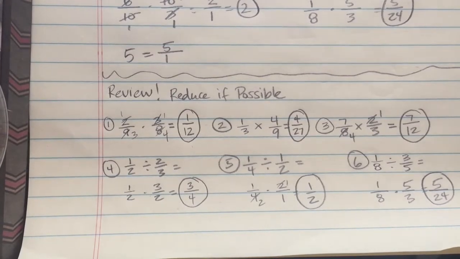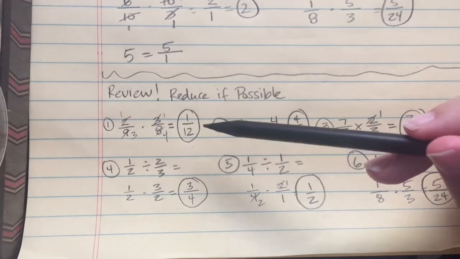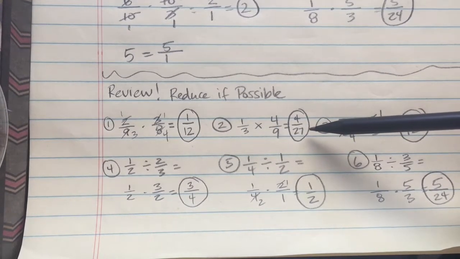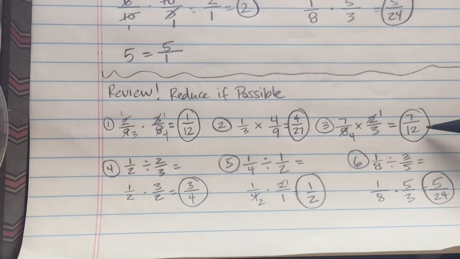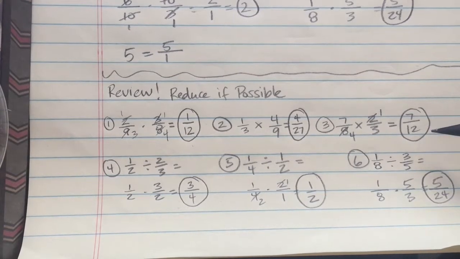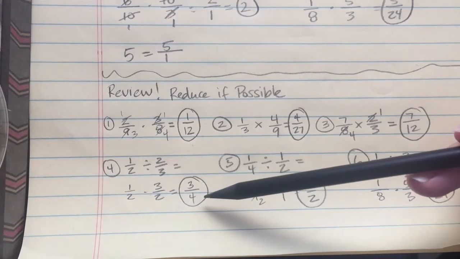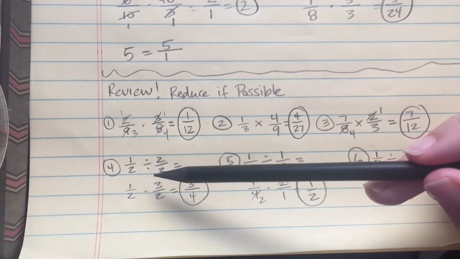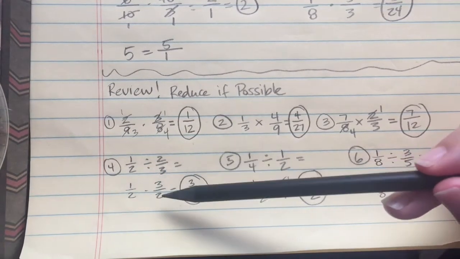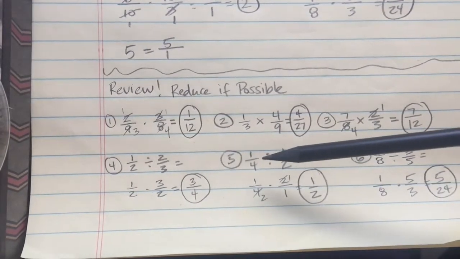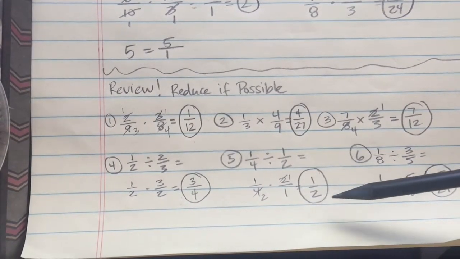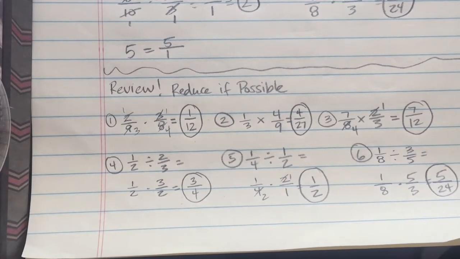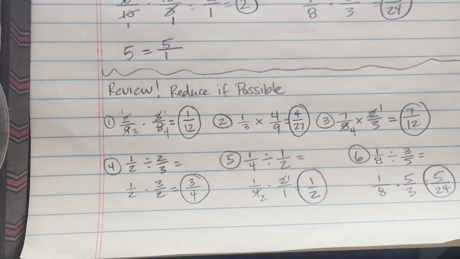Alrighty, so here are your answers. For number 1, you should have gotten 1/12. For number 2, you should have gotten 4/27. For number 3, you should have gotten 7/12. For number 4, you should have gotten 3/4. Remember, we're dividing fractions, so the rule is keep, change, flip. Number 5, you should have gotten 1/2. And for number 6, you should have gotten 5/24. All right, so hopefully you did well on that.